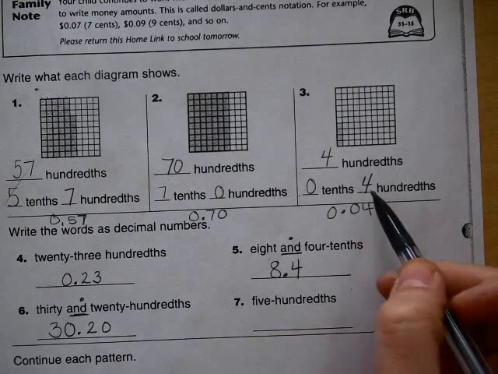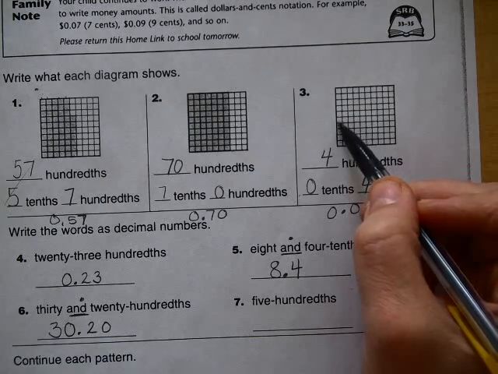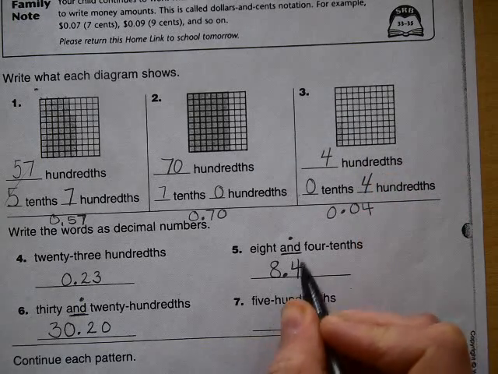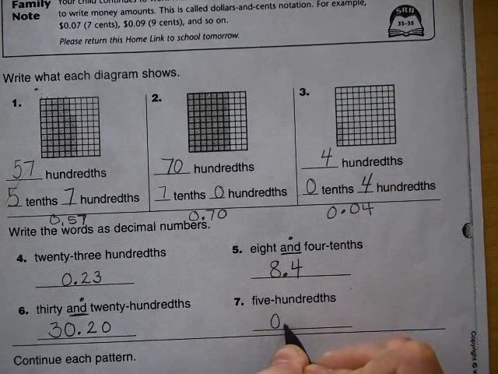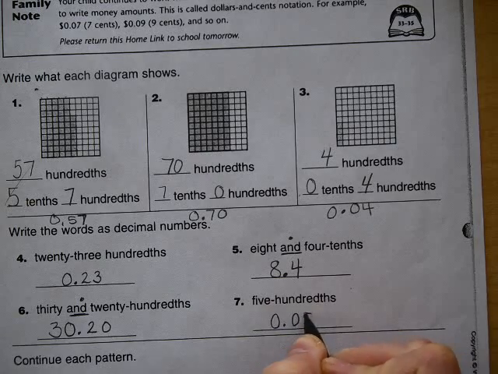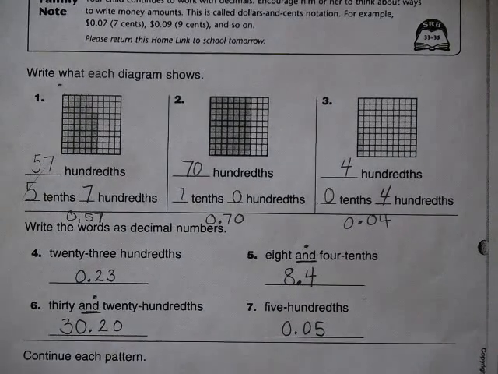Well, here we have 4 hundredths. You can see 5 hundredths would just be one more little block colored in. And that looks like this. 0, decimal point, 0, 5. That's 5 hundredths. Any questions?